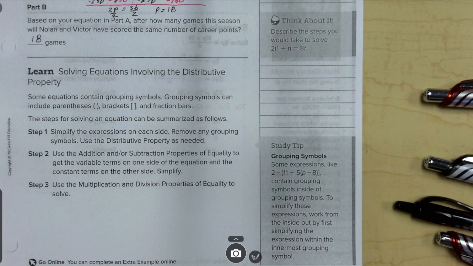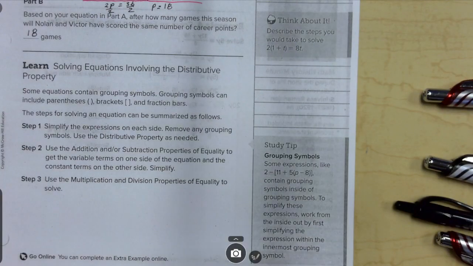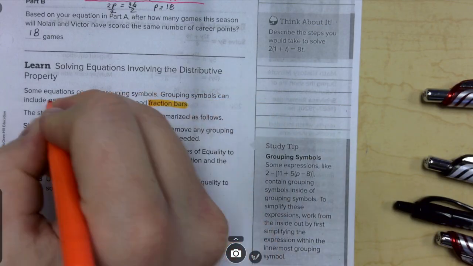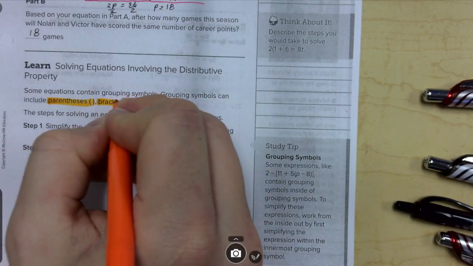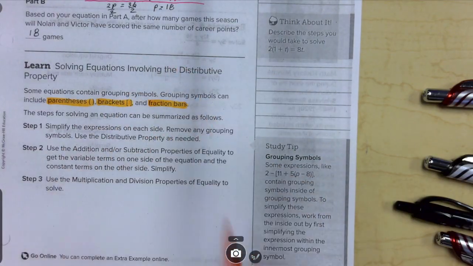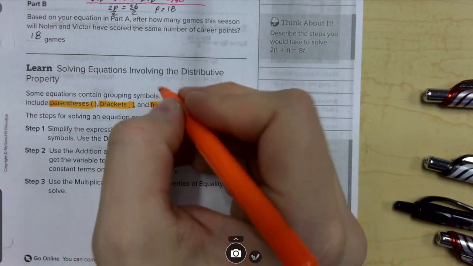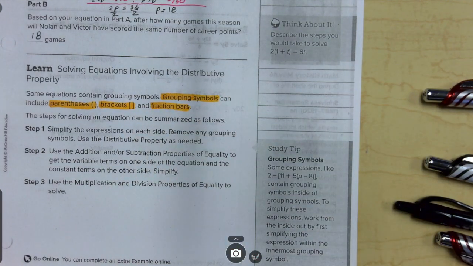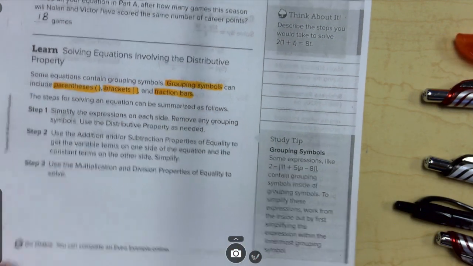Some equations contain grouping symbols. Grouping symbols can include parentheses, brackets, and fraction bars. Right here, fraction bar. So these are grouping symbols, and this is something people need to understand. Grouping symbols include the fraction bar, because the numerator and denominator are a group.